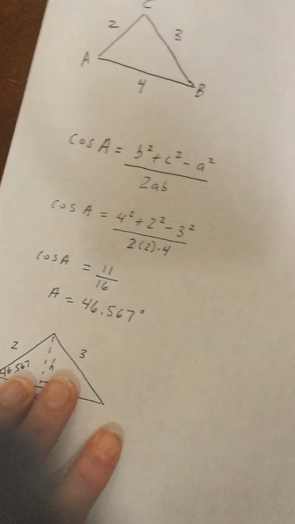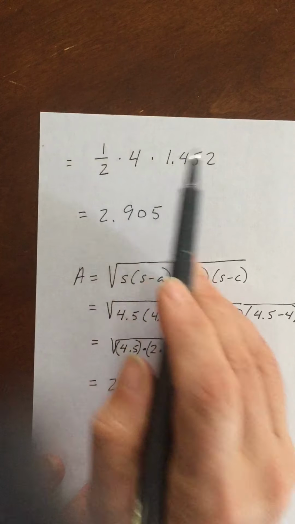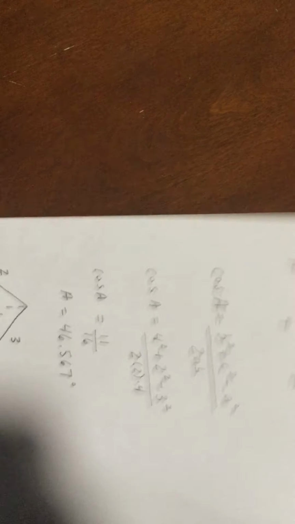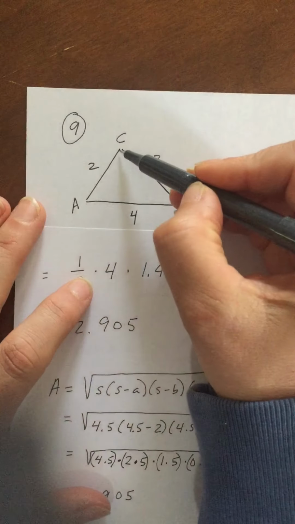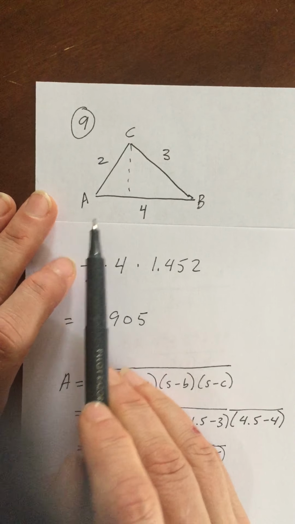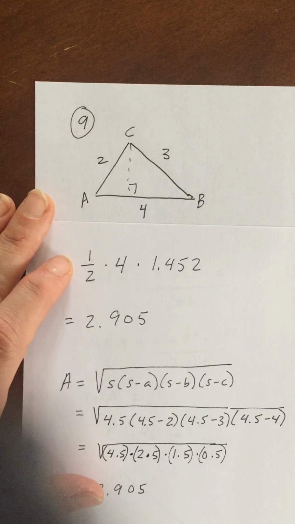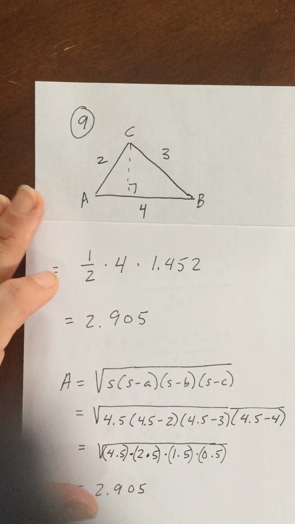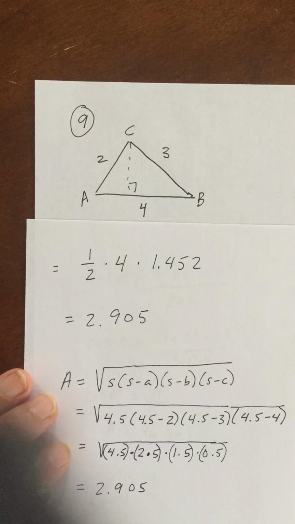I'm going to show this all on one paper, so you're going to have to forgive me on this. One half base times height, if you remember, the triangle looks like this. Again, I found the height in the other part of the problem, so I'm going to do 1/2, the base is 4, and then the height that I found was 1.452 for this problem. Crunching that out, I get 2.905.